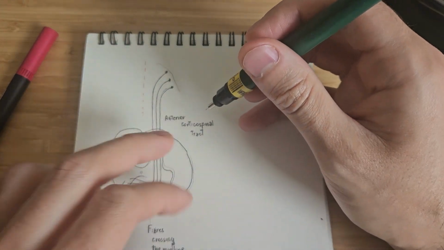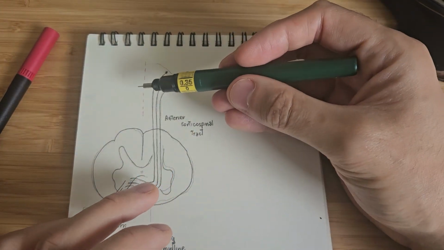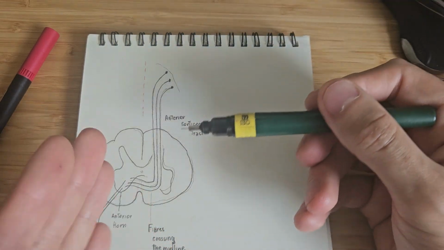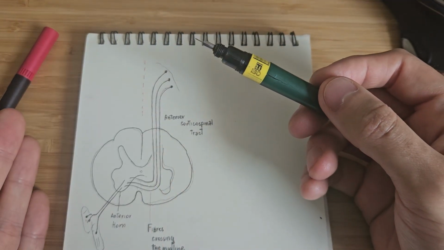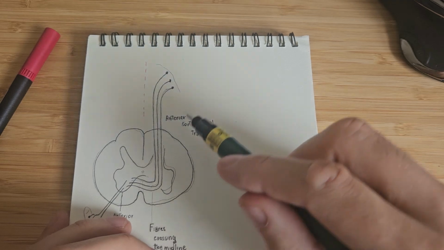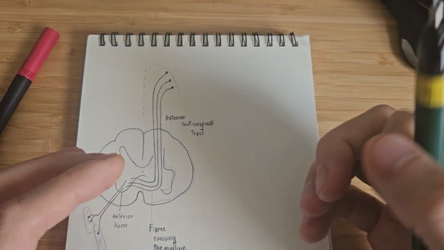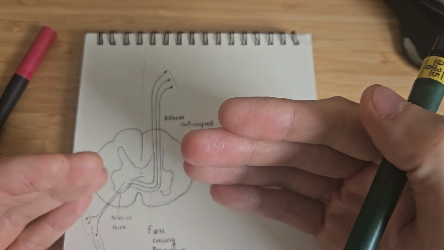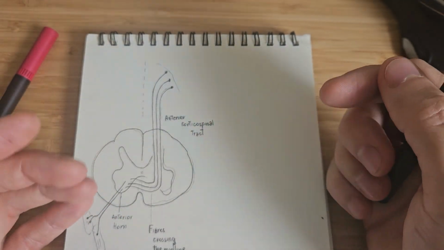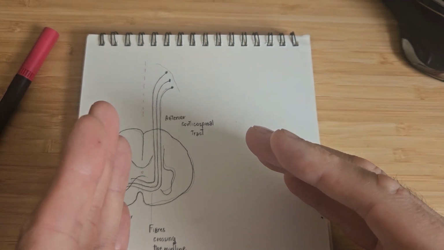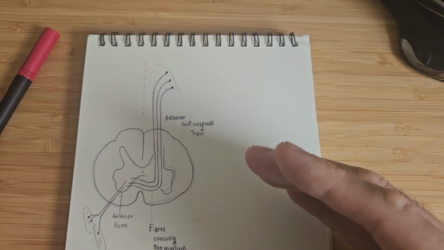The fibers will not cross over at the pyramidal decussation, but will instead cross laterally within the spinal cord. Usually, when this tract is damaged, the patient might present with ipsilateral weakness, which means that the affected side corresponds to the side of the lesion.